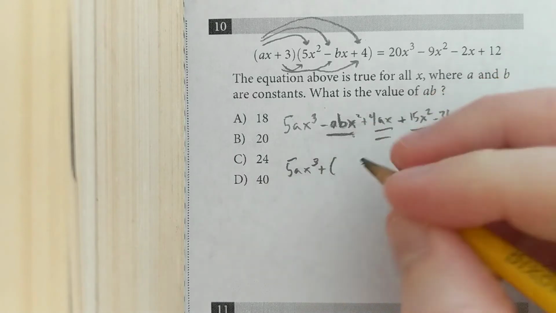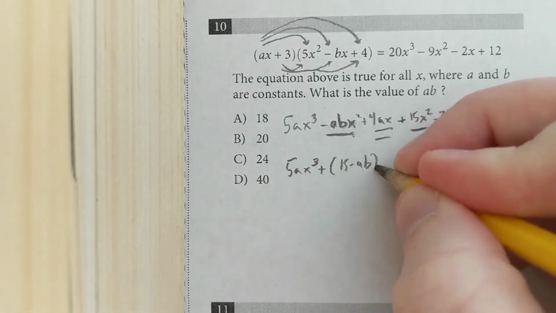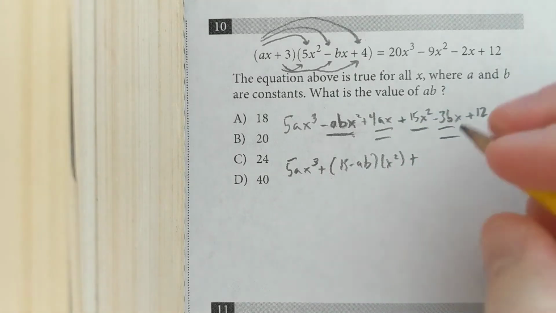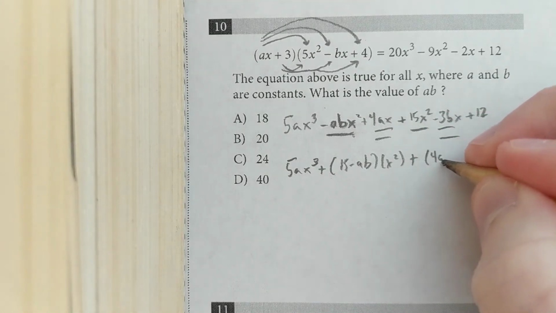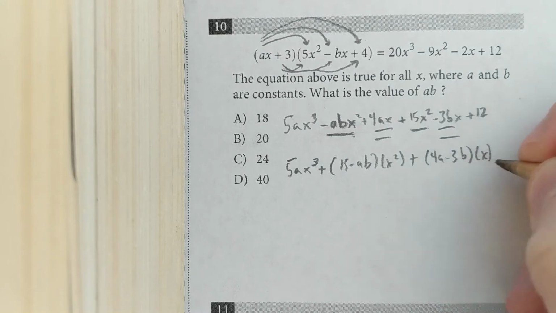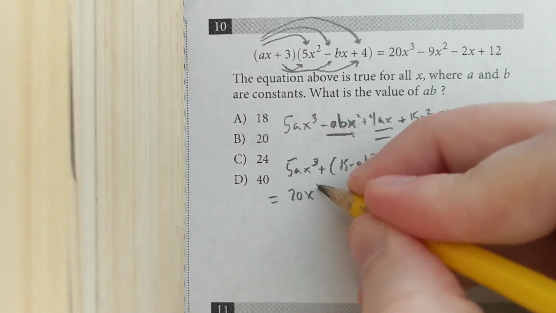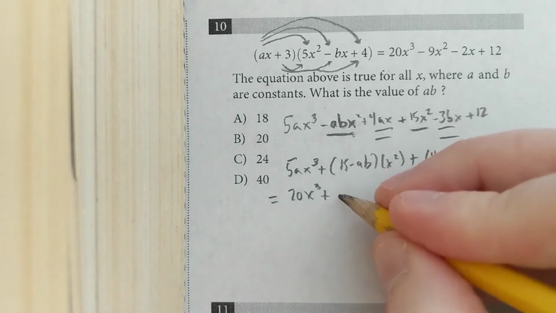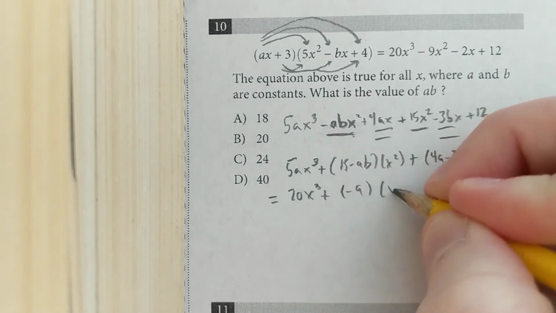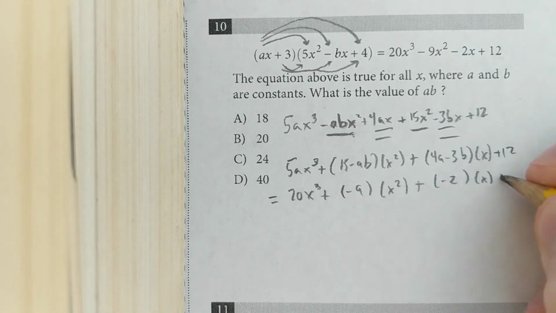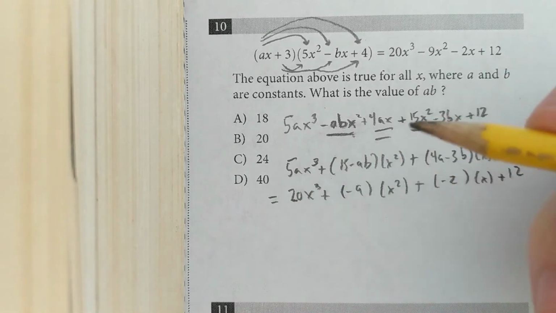So I've got a 15 and a minus ab, so I'm going to do 15 minus ab times x squared. And then I've got a 4a and a minus 3b, so I'll do 4a minus 3b, that's all times x. And then I've got a plus 12. And that's all equal to this. So that equals 20x cubed plus negative 9x squared plus negative 2x plus 12. And if you write it out this way, it's a lot easier to match up the coefficients.